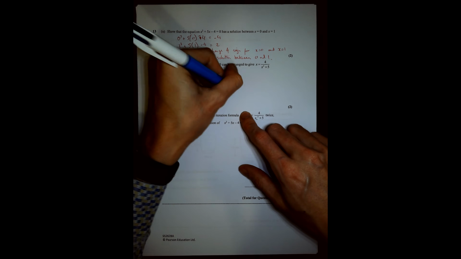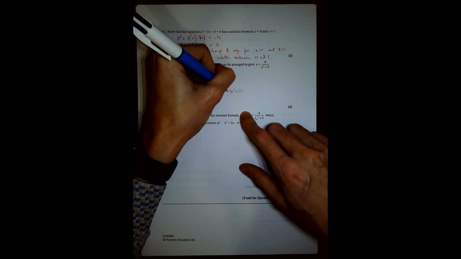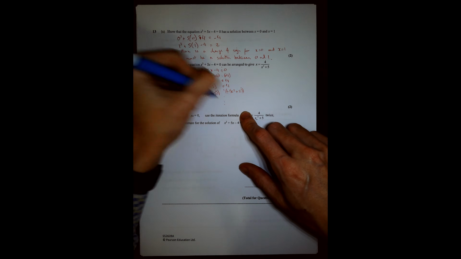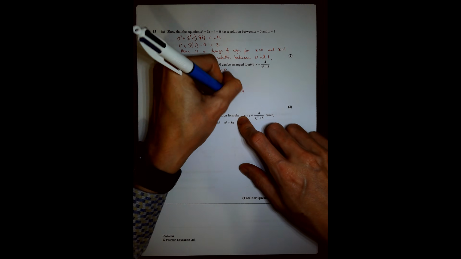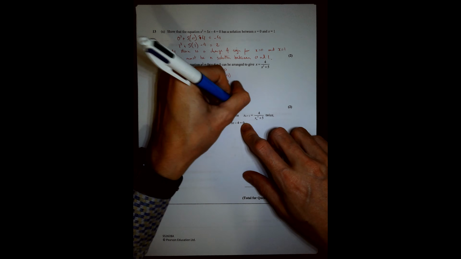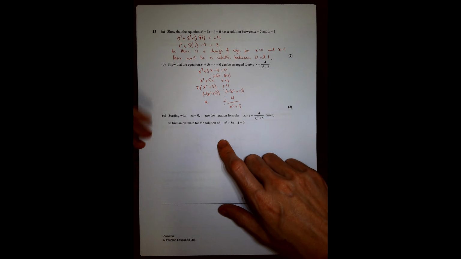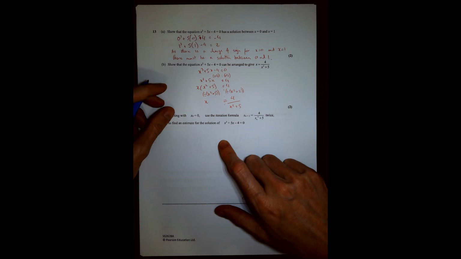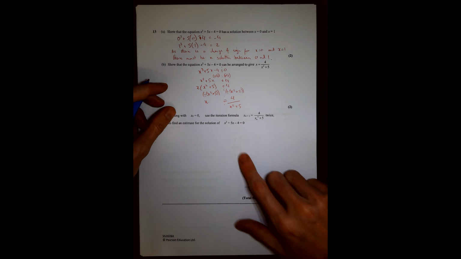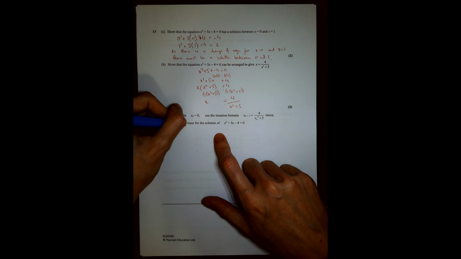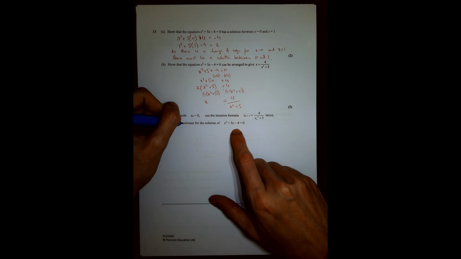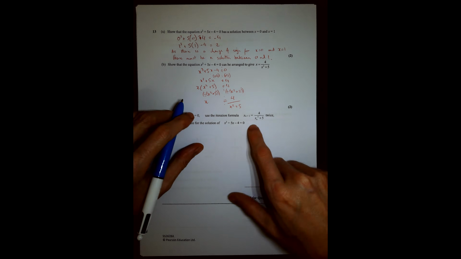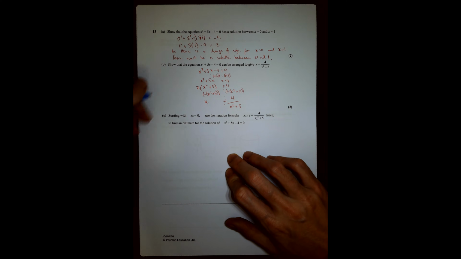Divide by x squared plus 5. And we get x is equal to 4 over x squared plus 5. Part C. Start with x0 equals 0. Use this iteration formula: xn plus 1 is 4 over xn squared plus 5. And we've got to use it twice. This will find an estimate for the solution of this cubic, and that's one we just rearranged, which is where you get the iteration formula from.